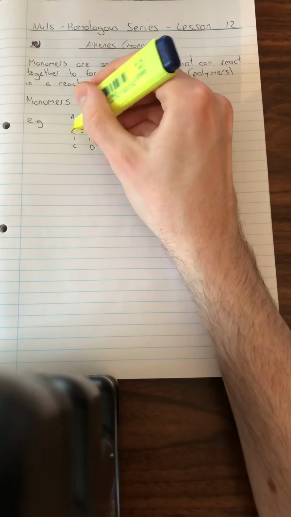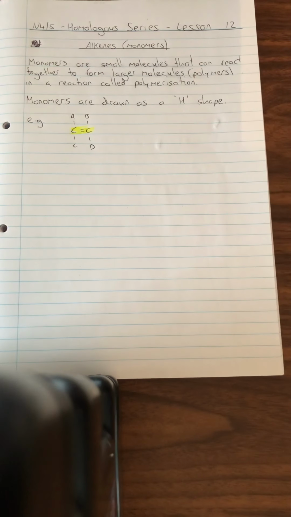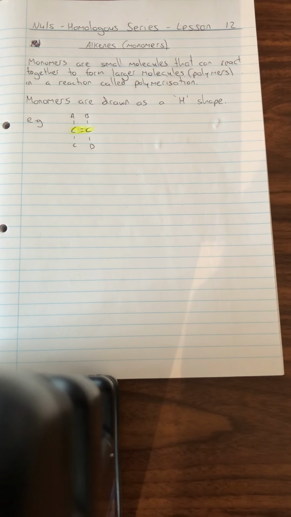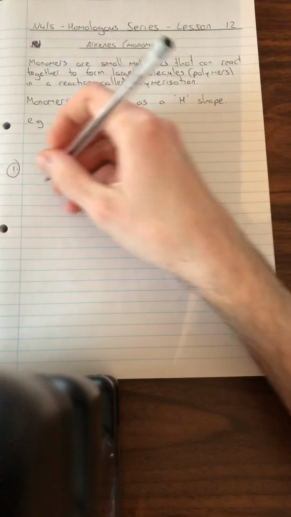What's important about that H shape is this here. The bit that goes across should always be a carbon to carbon double bond. So the wee bridging part, you could say, should always be a carbon to carbon double bond. Now the best way to do this is just to look at examples.